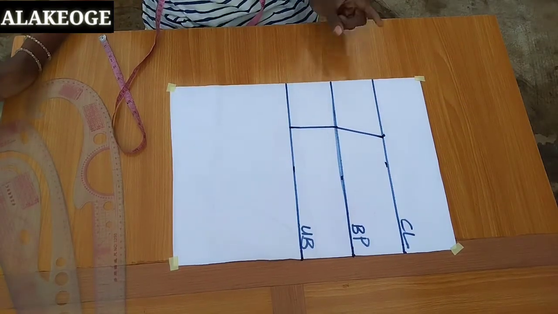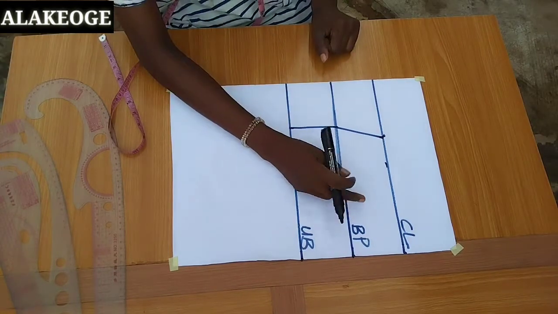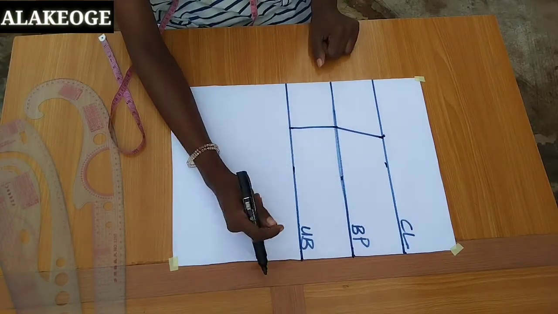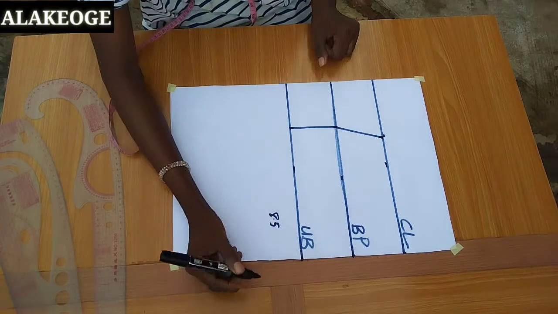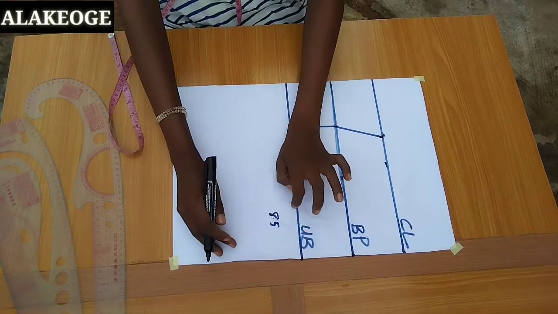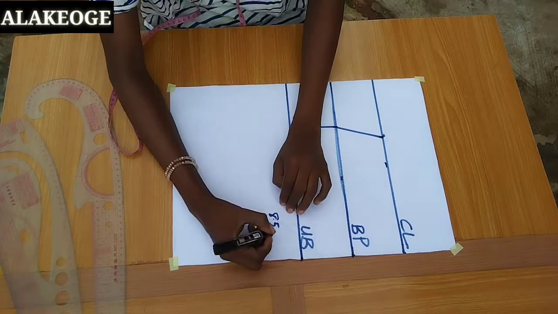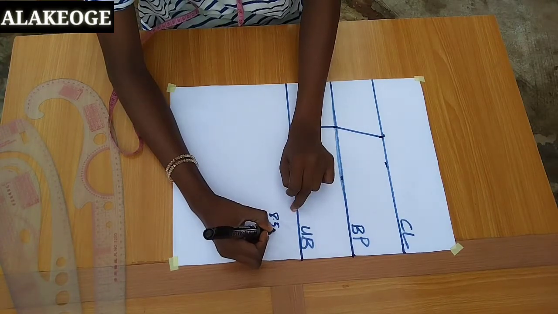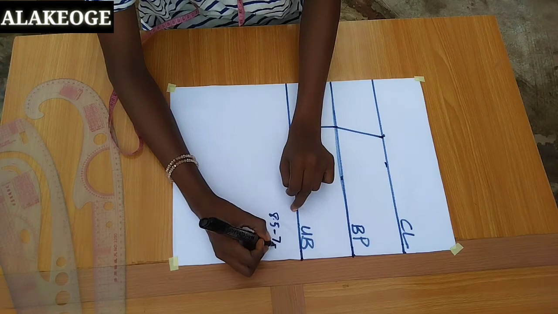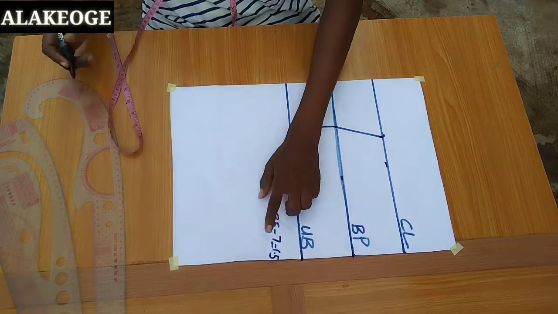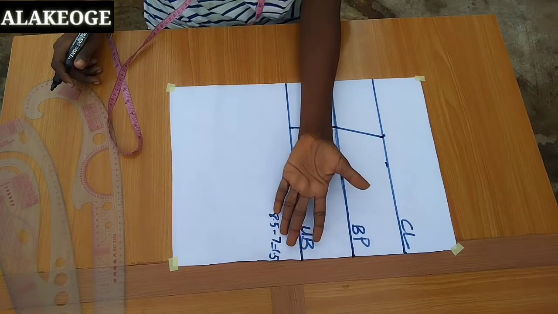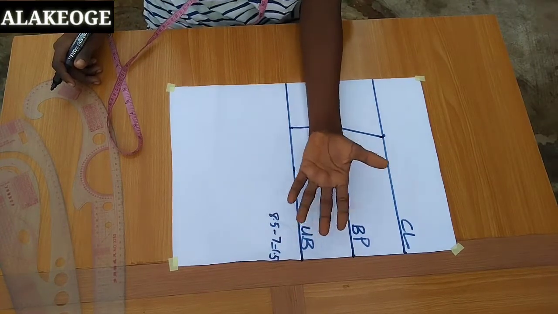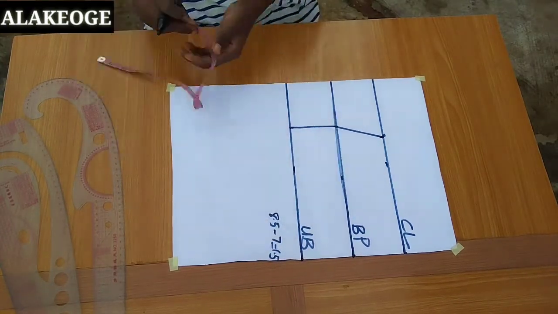The next thing I'll do is get the amount of dart I'll be taking. To get that, divide your round bust circumference by 4, then your underbust circumference by 4. My bust is 34, so 34 divided by 4 equals 8.5. My round underbust is 28, so 28 divided by 4 equals 7. So 8.5 minus 7 equals 1.5. So 1.5 is the amount of dart I'll be taking.